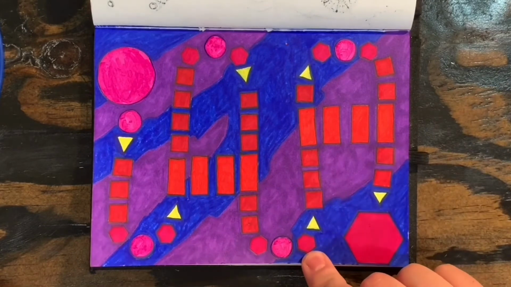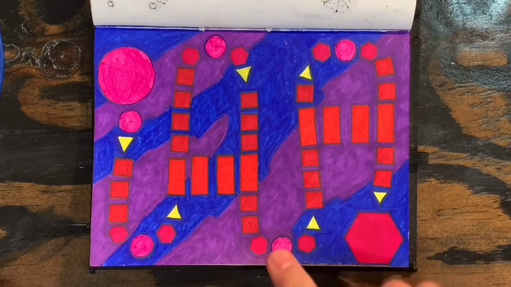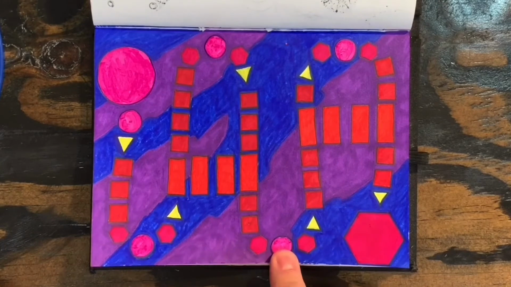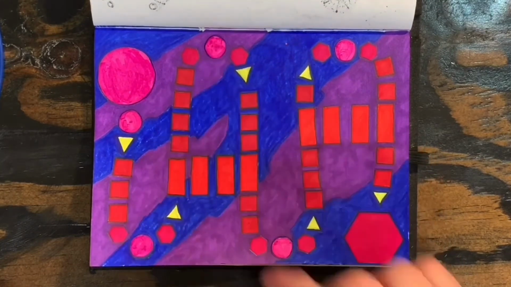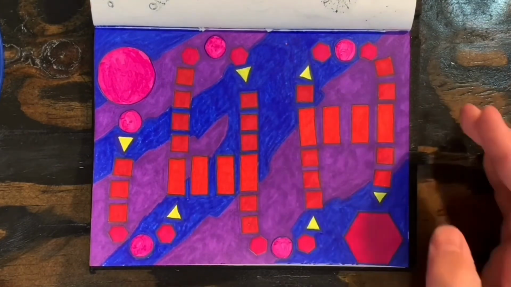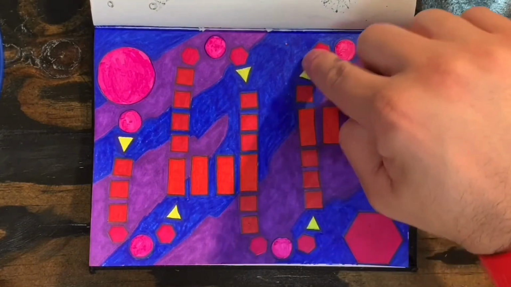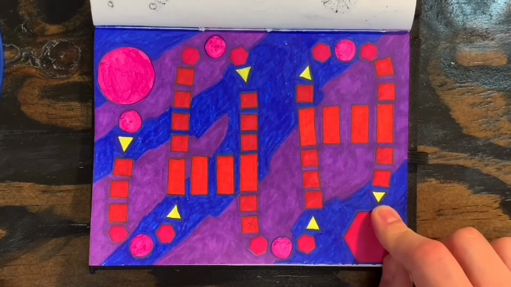The hexagons are a space where you roll again. The circles, if you land on those, you skip to the next circle. If you land on a rectangle, you lose a turn. If you land on a triangle, you move back to the previous triangle.